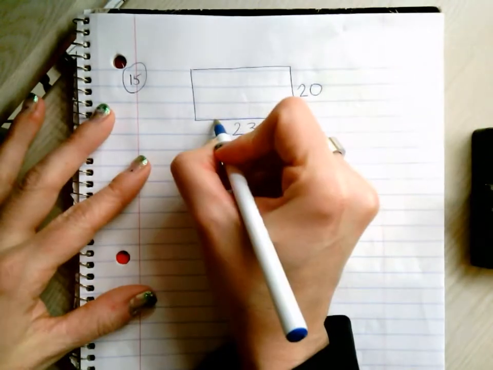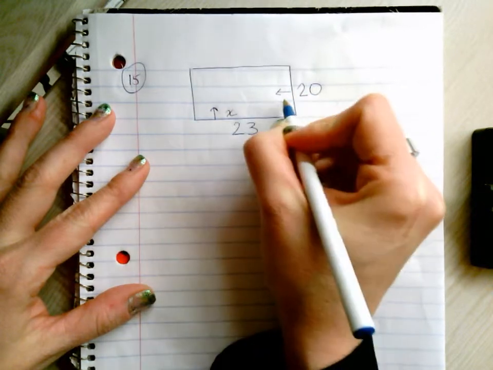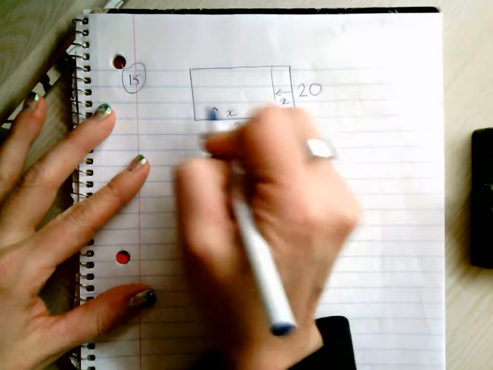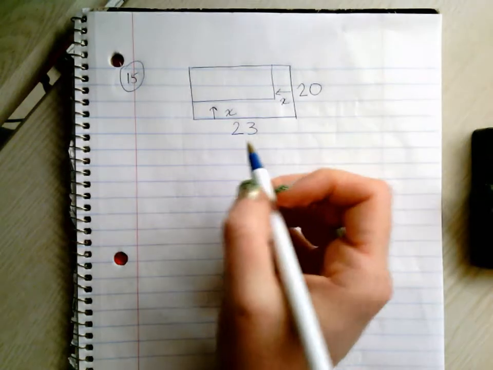When both were decreased by the same amount, so I'm going to call that amount x, the area of the rectangle decreased by 120. Okay. The area of the rectangle decreased by 120.